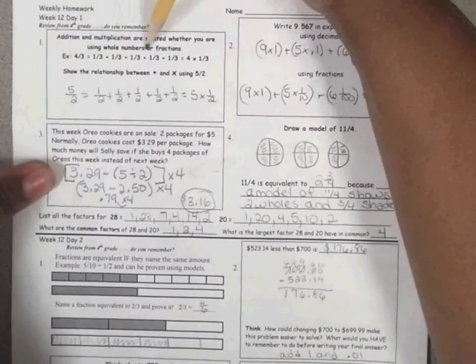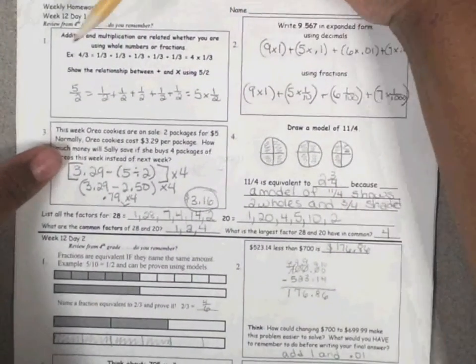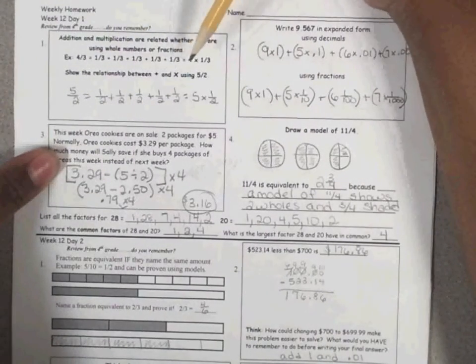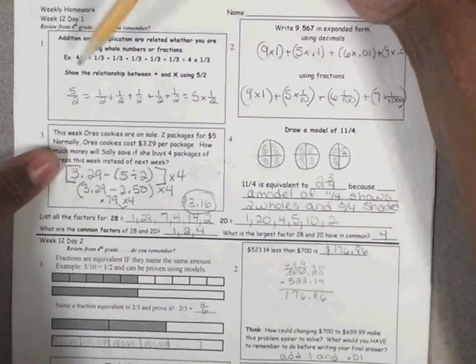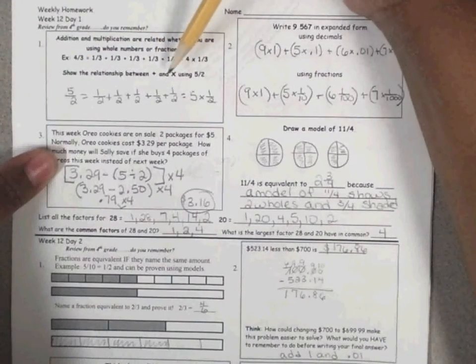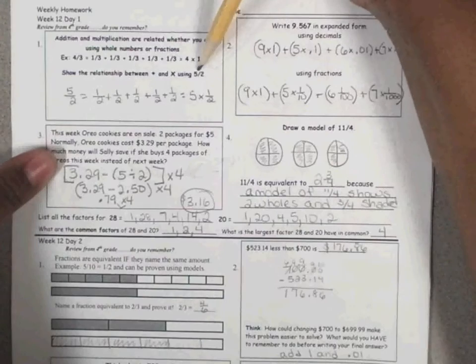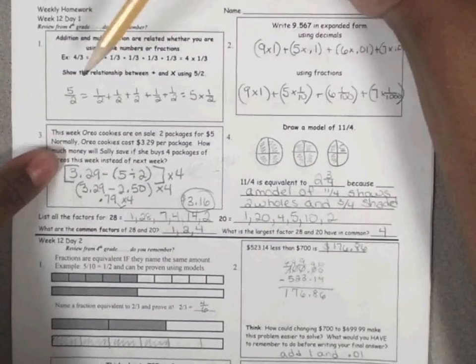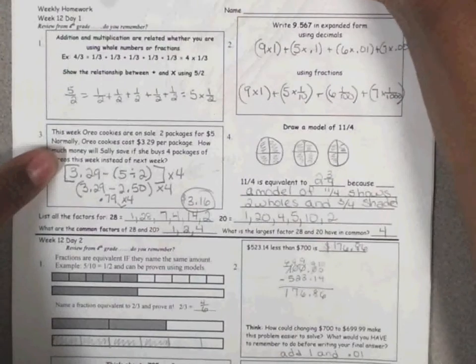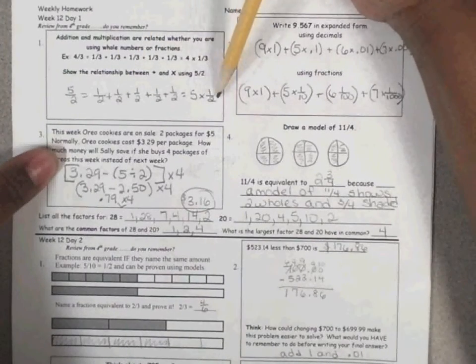Addition and multiplication are related whether you're using whole numbers or fractions. Example: 4 thirds equals 1 third plus 1 third plus 1 third plus 1 third, which equals 4 times 1 third. Show the relationship between addition and multiplication using 5 halves. I needed to have 5 halves to show the relationship. I'm adding 5 halves, and that would be the same as 5 times 1/2.